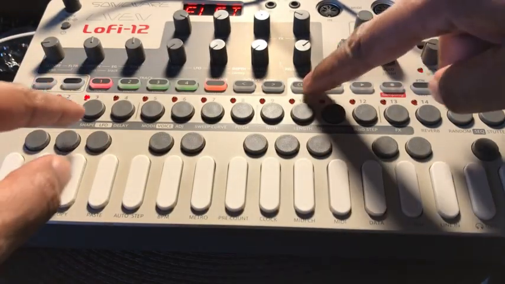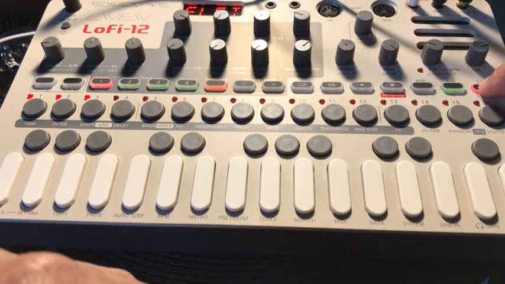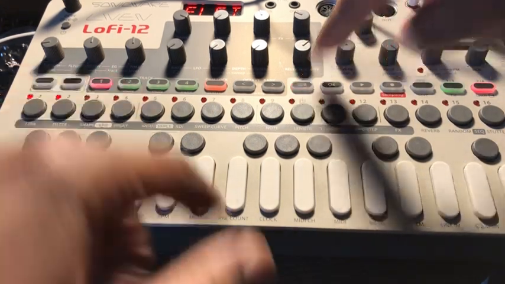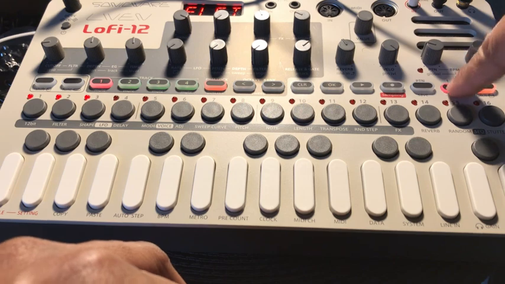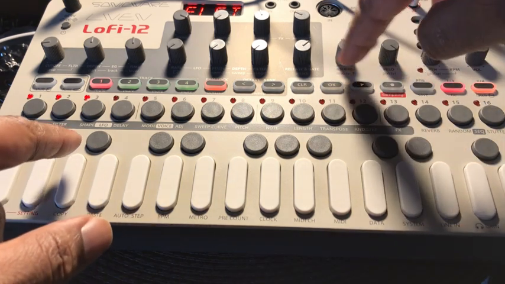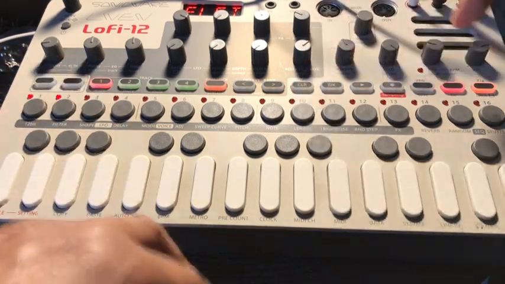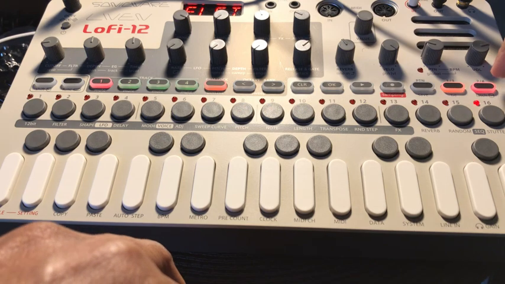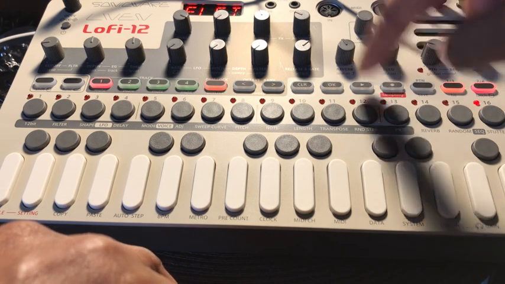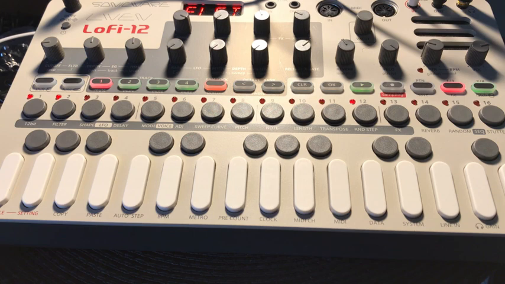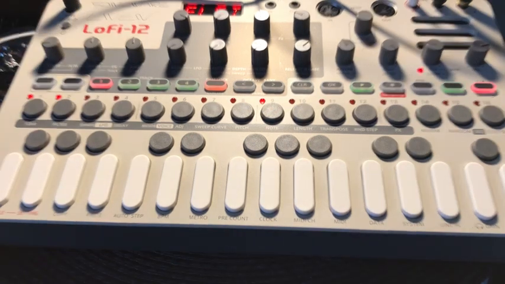So at this point, I'm just clearing a few steps because like the notes I played, they just lingered a little too long when I recorded them into the sequence. And that makes the back end of the sample play. But this is pretty much it.